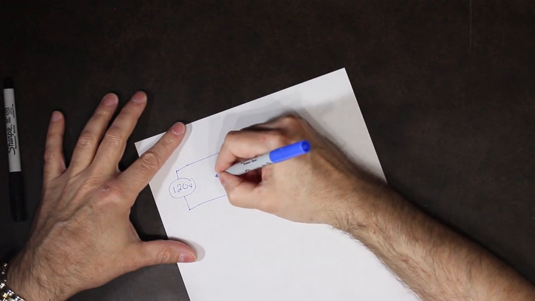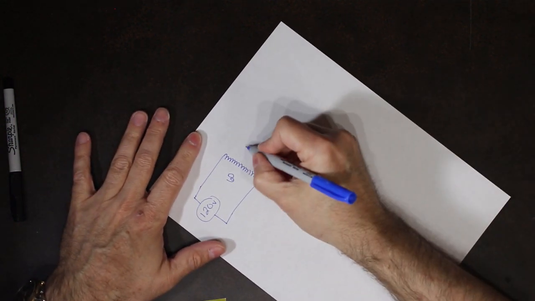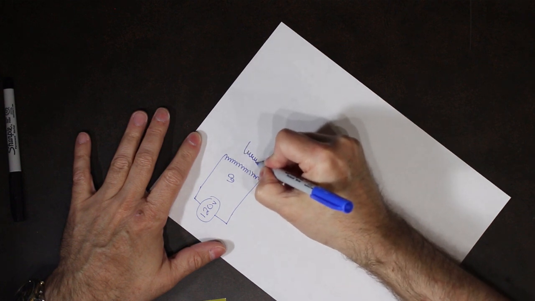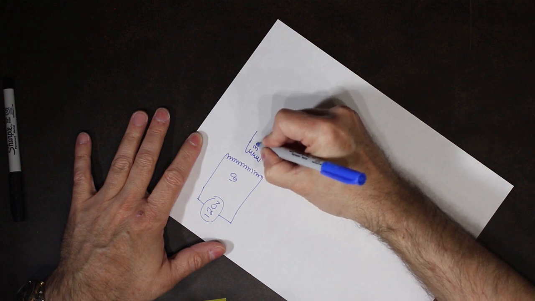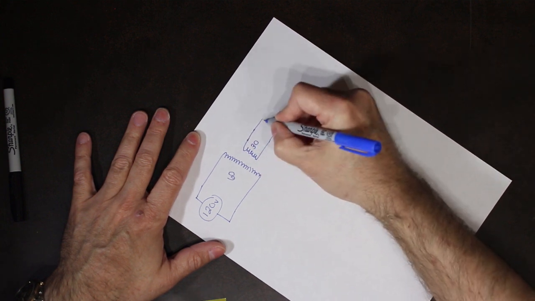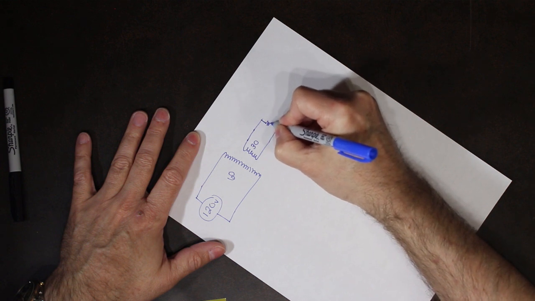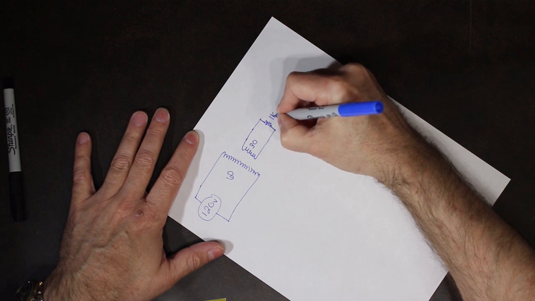I'm going to say that this is our 60-turn primary, and over here is my 30-turn secondary, and I have this going to a resistor, and let's say the resistor is 1 kilo ohm.